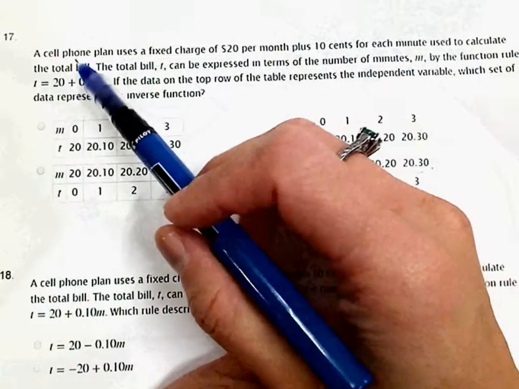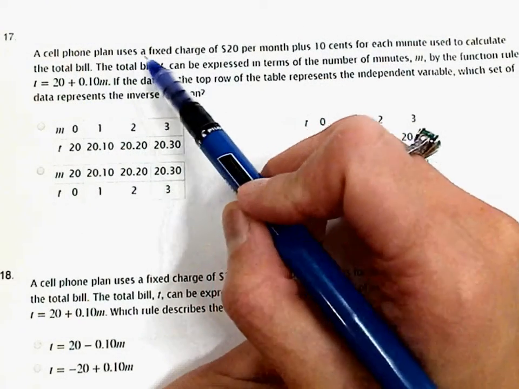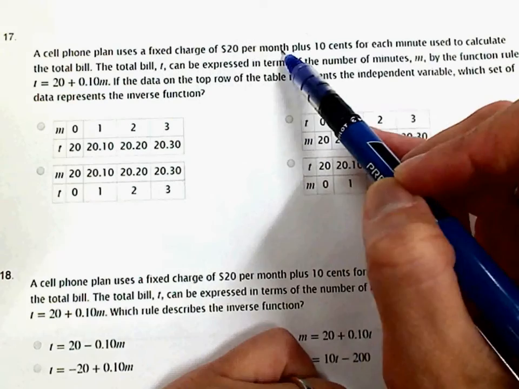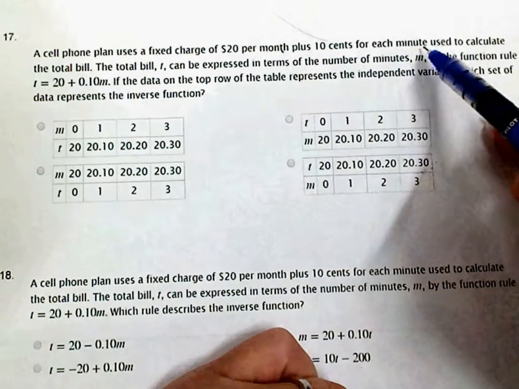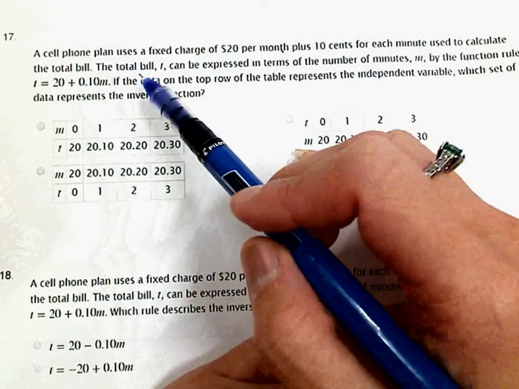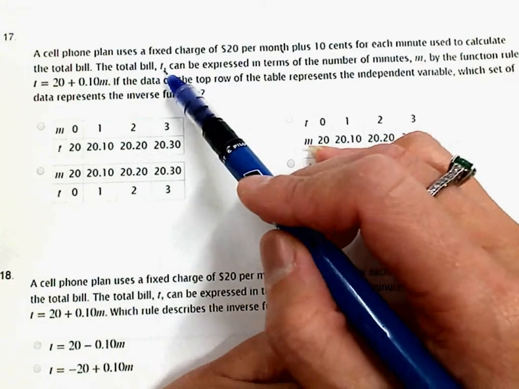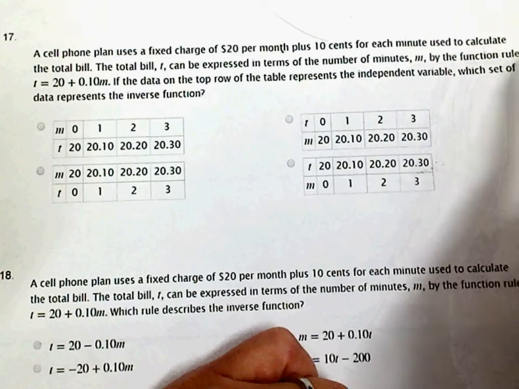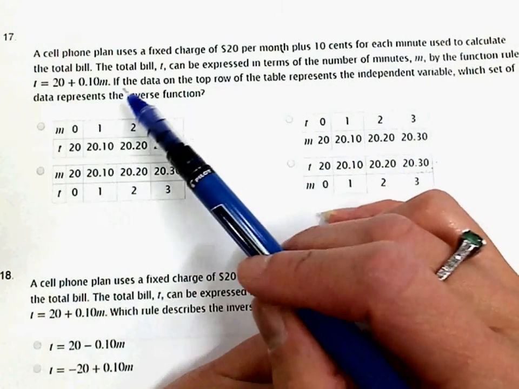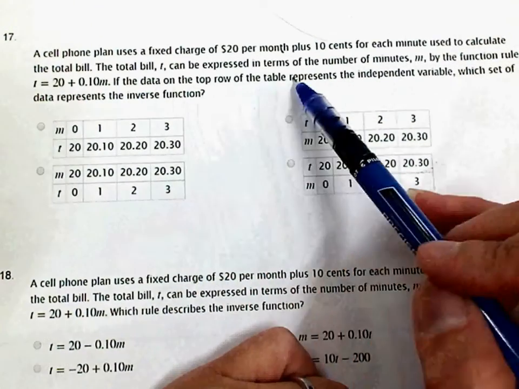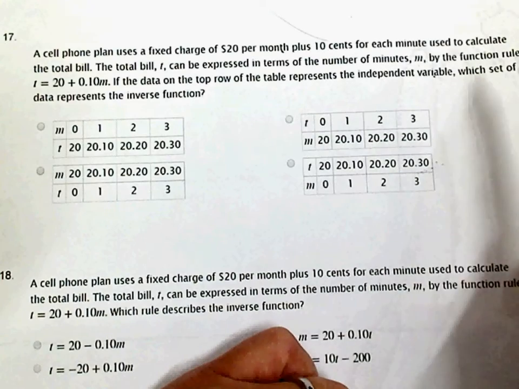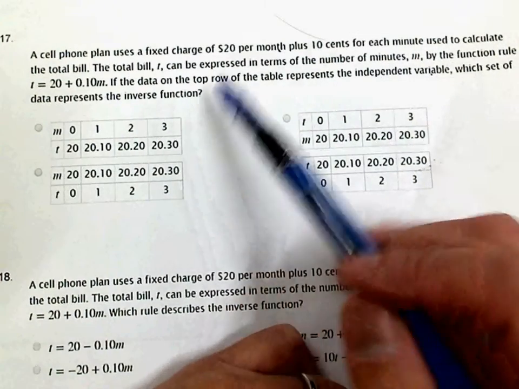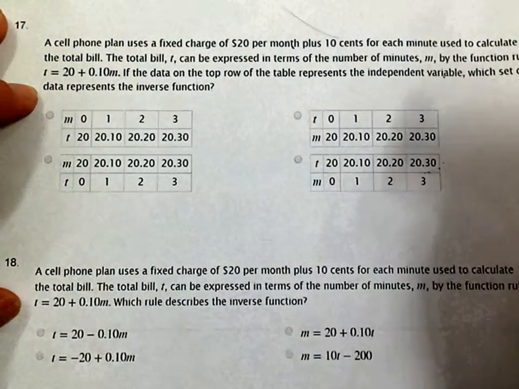A cell phone plan uses a fixed charge of $20 per month plus 10 cents for each minute used to calculate the total bill. The total bill T can be expressed in terms of the number of minutes M by the function rule of such. If the data on the top row of the table represents the independent variable, which set of data represents the inverse? Alrighty? So let's go ahead and do a little chart.